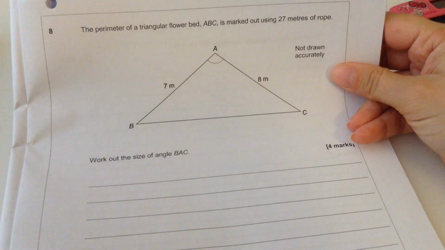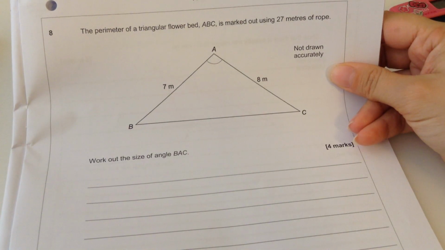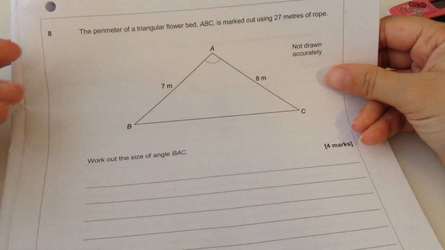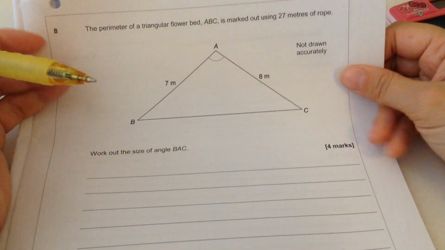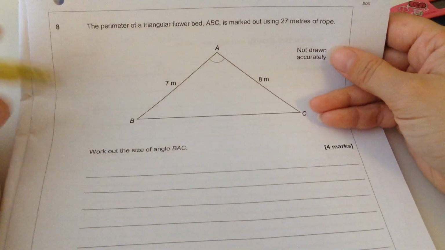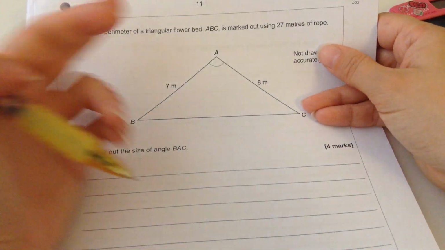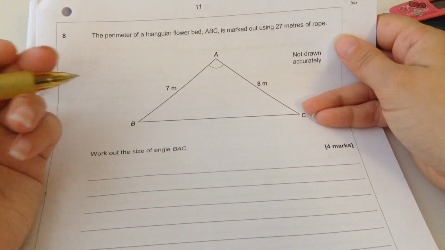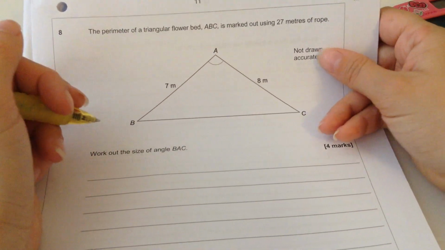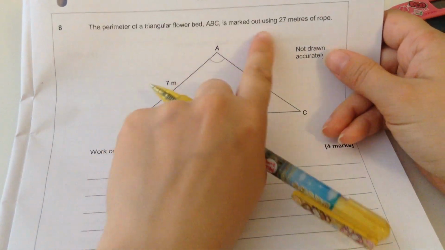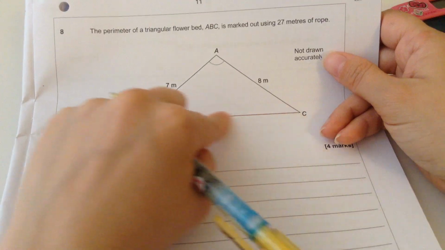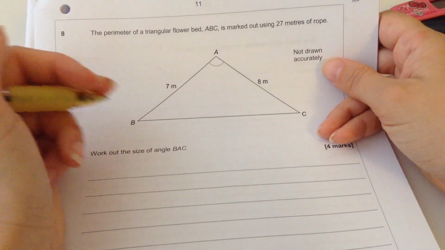Okay, the perimeter of a triangular flower bed. Look at them trying to be all Churchill style by making things into flower beds. There's really no need to mention it's a flower bed. Like, why not just say the perimeter of the triangle? Actually, I kind of see the point, because it's saying it's made out of 27 metres of... No, still, there's no need.